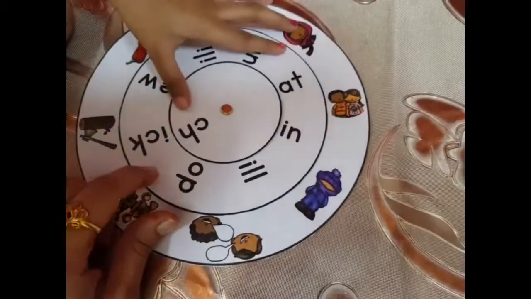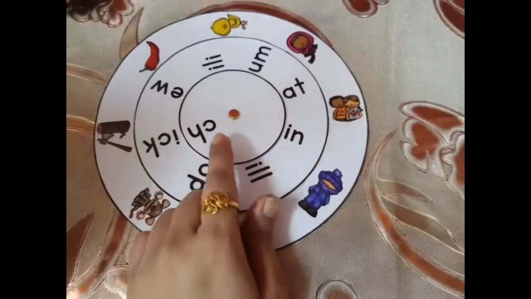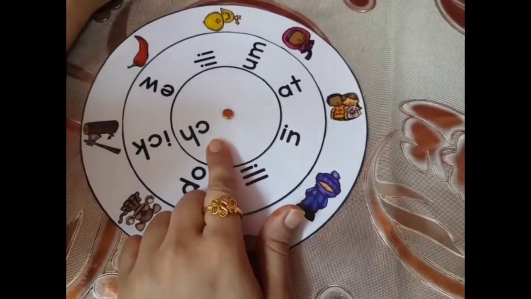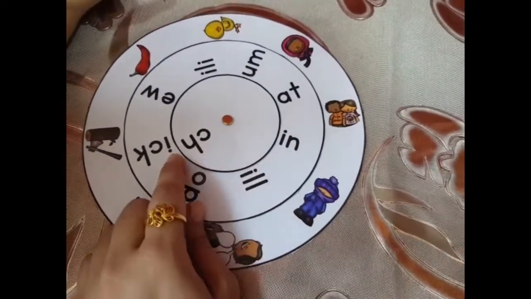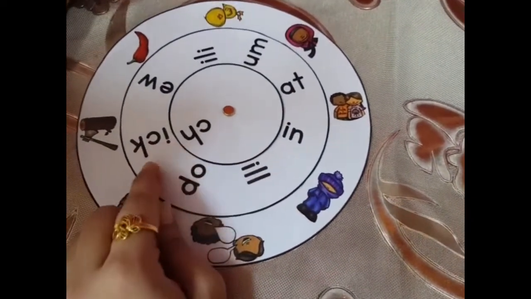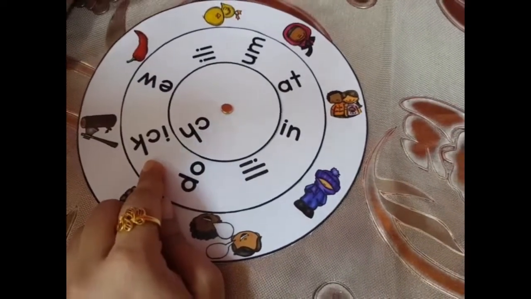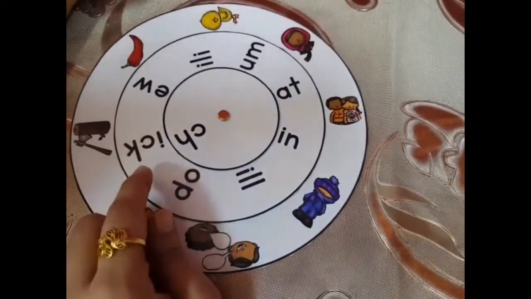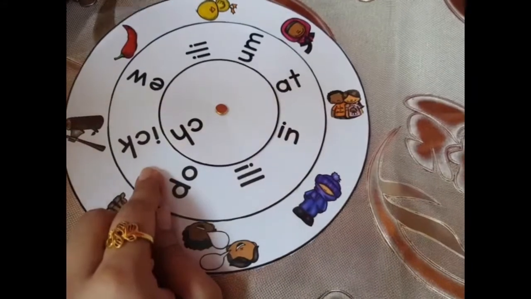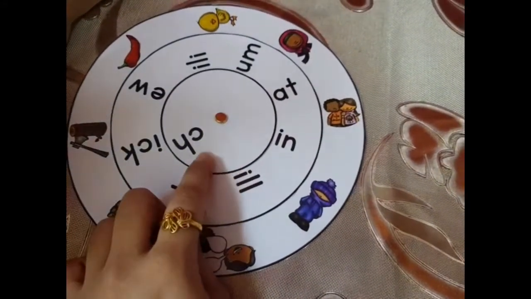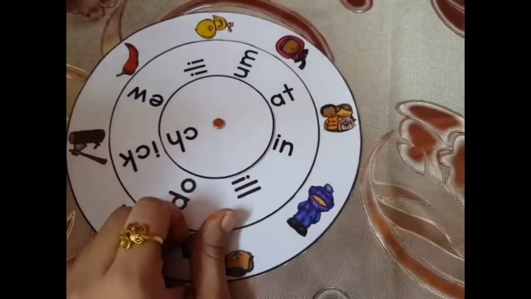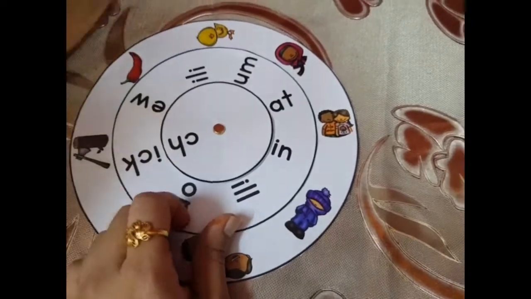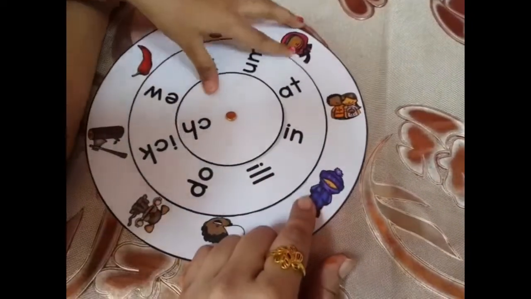Next. Now tell me, what is the sound of CH? Ch. What is the sound of I? I. What is the sound of CK? K. So CHICK. Chick. What is chick? Chick is nothing but the baby of a chicken. Where is the baby? Yeah, baby of a chicken is called chick.